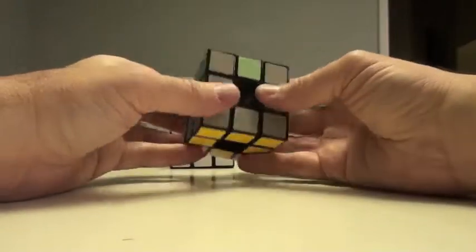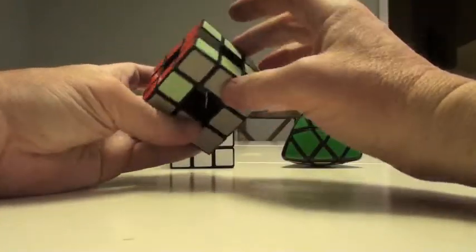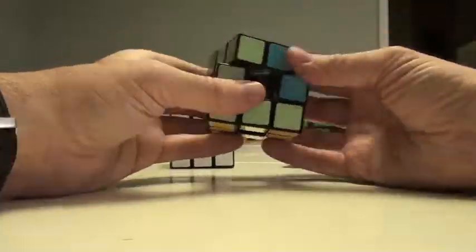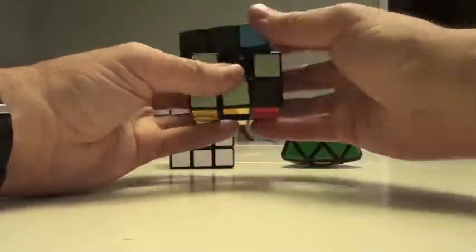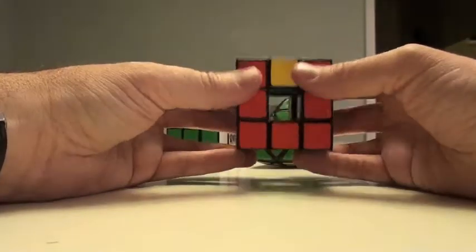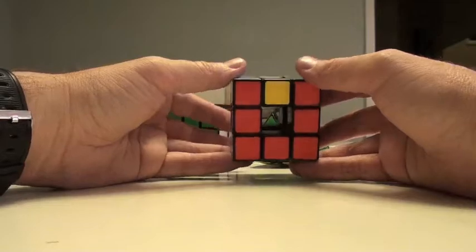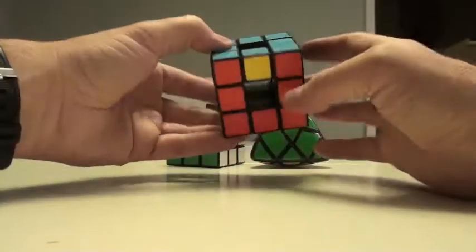Okay, so when we look at it like this, this is appropriate. Now what about these edges? So we have to permute these guys. So I just kind of reconfigured it, which just basically took that to this configuration here where I have to swap these two edges.